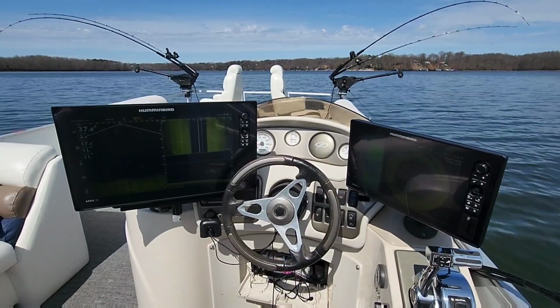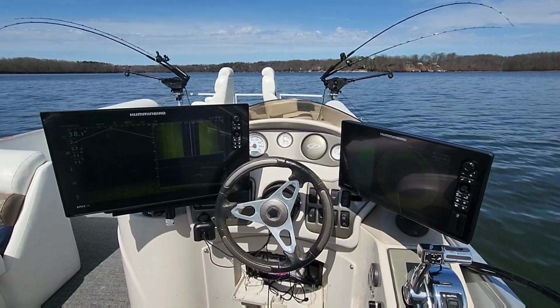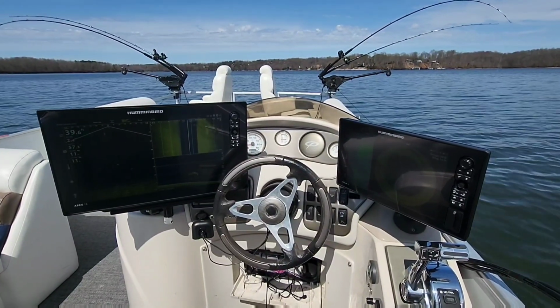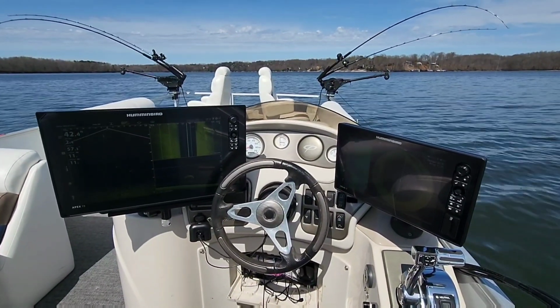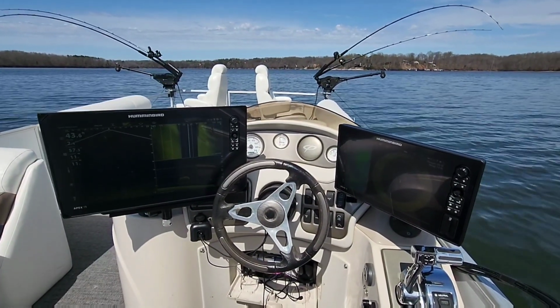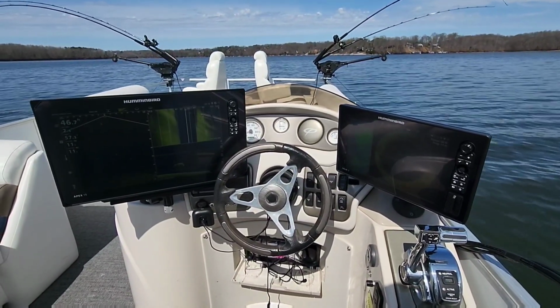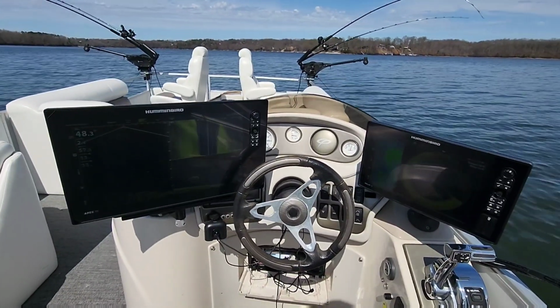Okay, I just wanted to give you a quick idea of what's above the water, which might make a little more sense when I'm talking about what's below the water. So this is my setup. I've got a 22-foot pontoon. My downriggers are mounted on the front. On the right, I've got my Solix 12 G3. On the left, I've got my Apex 19.